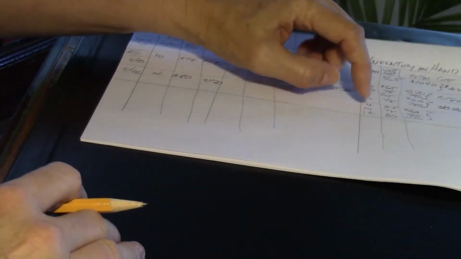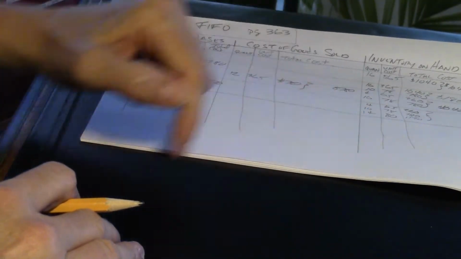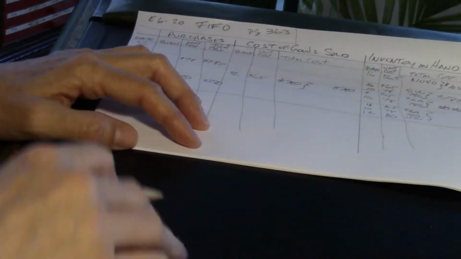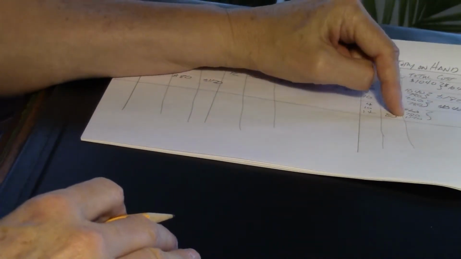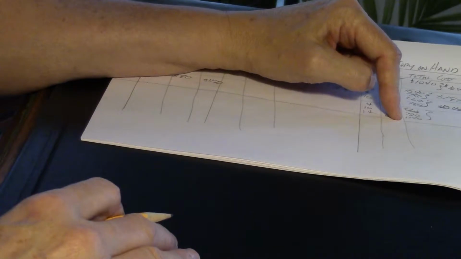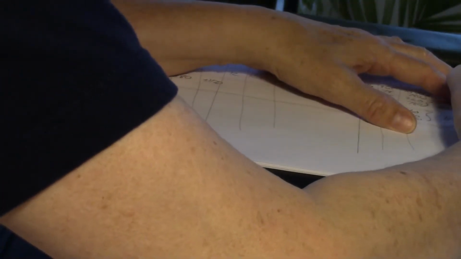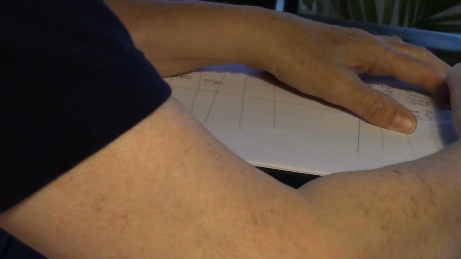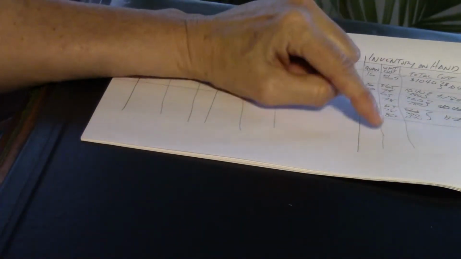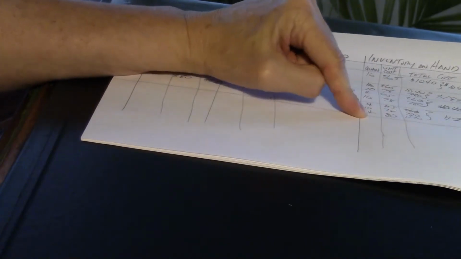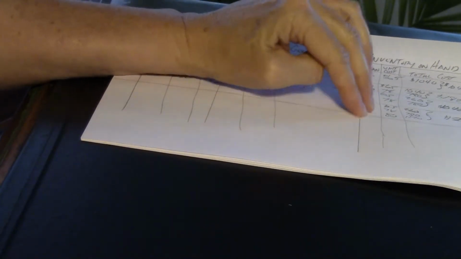So there's first, second, third, first to last. 260 plus 780 plus 1,120 is equal to $2,160. So this is our current inventory. Always keep these in order.